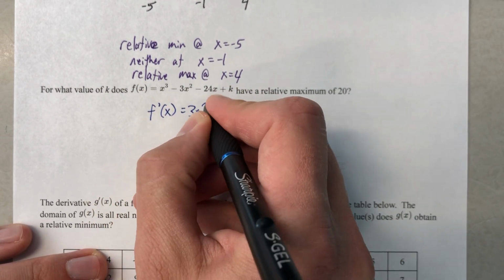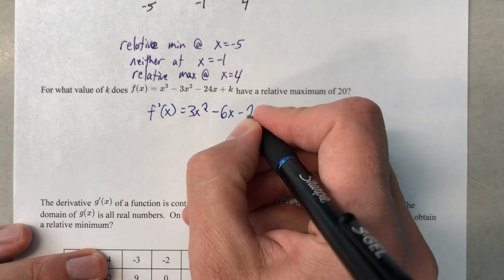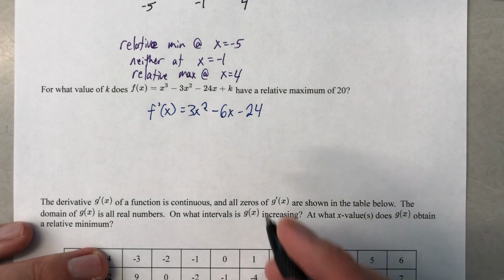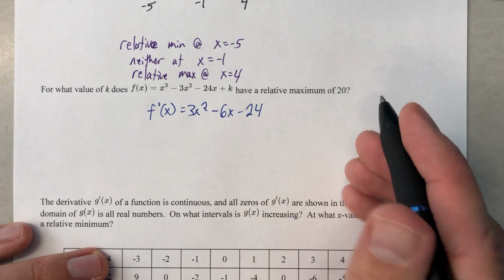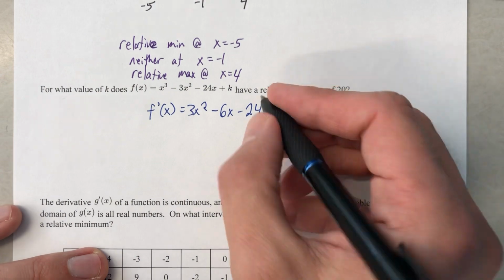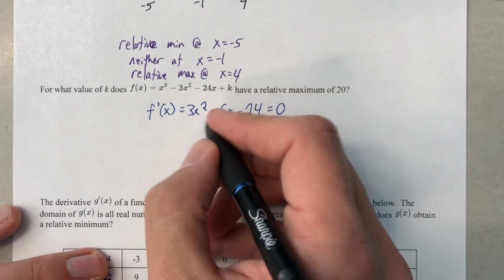We'll have 3x squared minus 6x minus 24. And the k is gone, right? So you're like, oh, how am I going to find it? Don't panic. Let's just keep driving this train. We're driving trains in this problem, apparently, in this whole lesson. We're going to set it equal to 0.